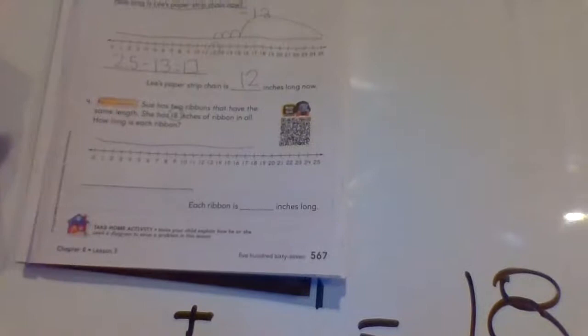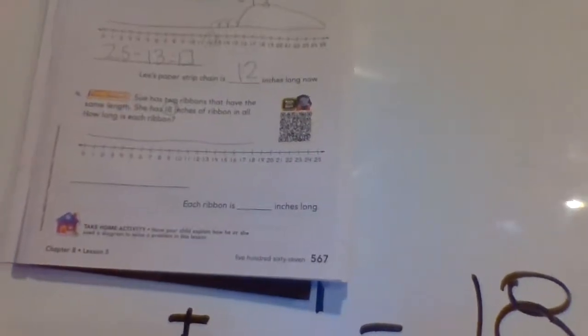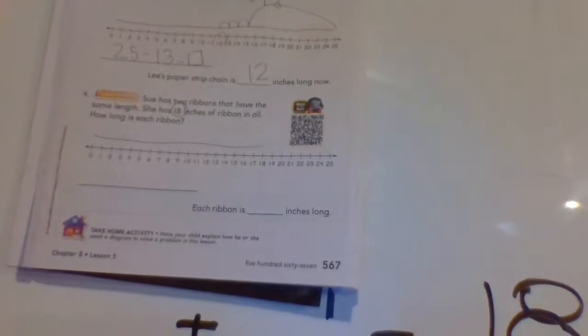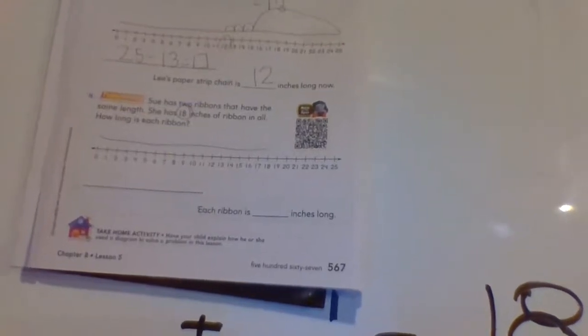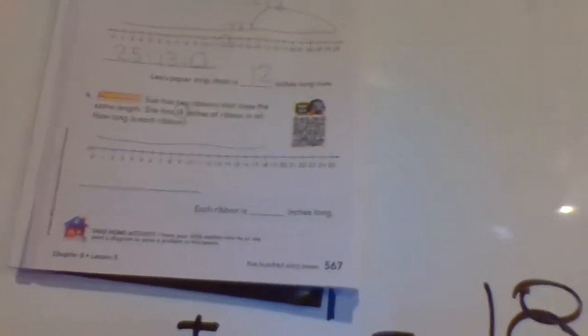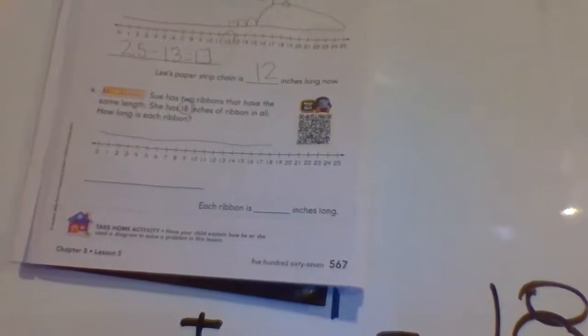So using the number line might help you. So what I would do first is I would draw a big long line that goes to the 18 because I know that the 2 of them together equal 18. And then what I would do, because I know that to figure this out, I'm going to have to probably subtract. I'm not sure what I'm going to subtract yet, but I'm going to show you what I would do.